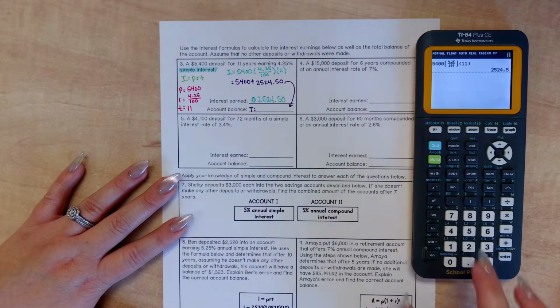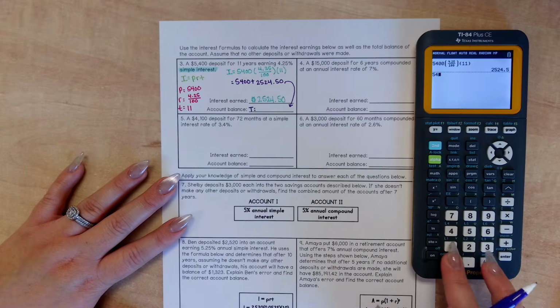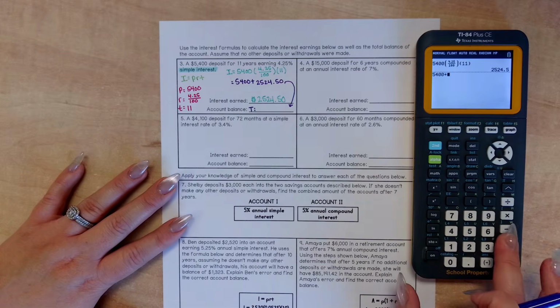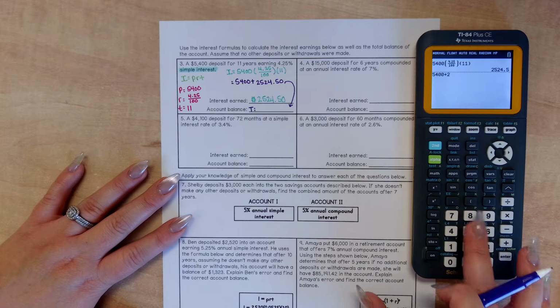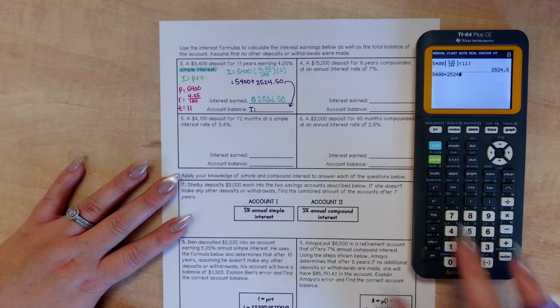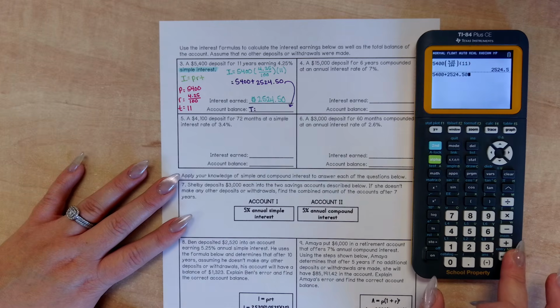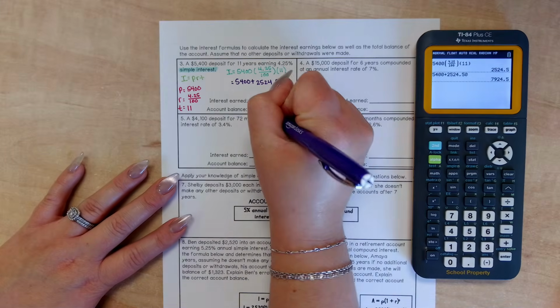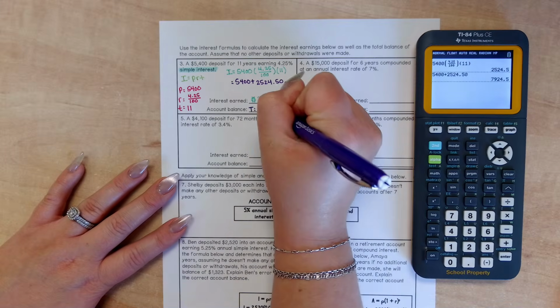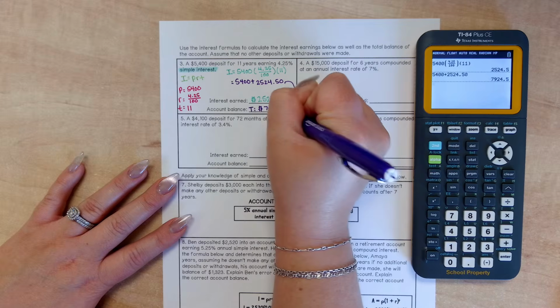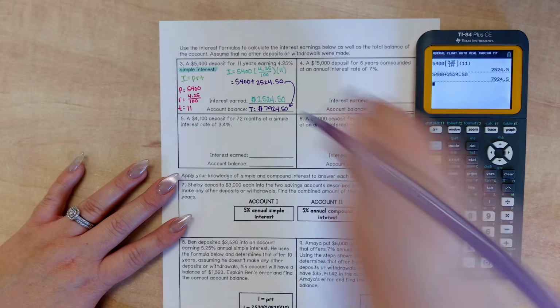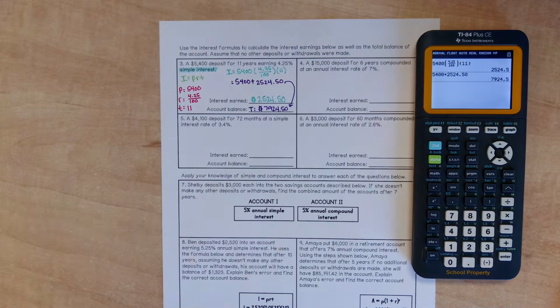So let's do that. $5,400 plus $2,524.50. And we get $7,924.50. Writing that down. Perfect. And that is how you would turn a simple interest formula into a total by adding.